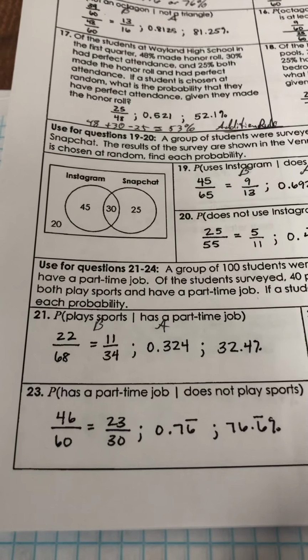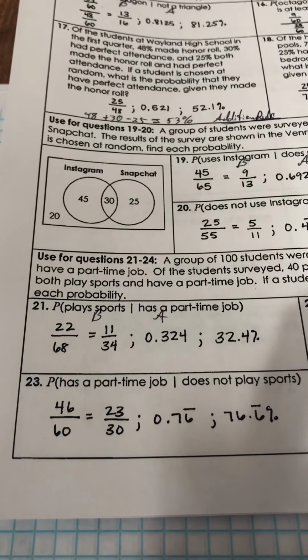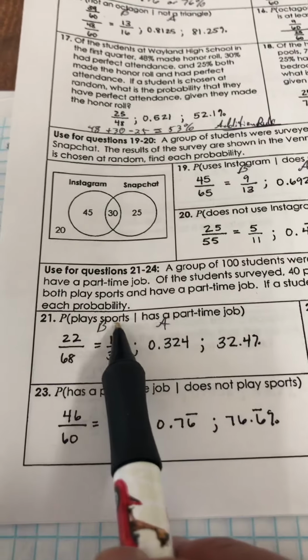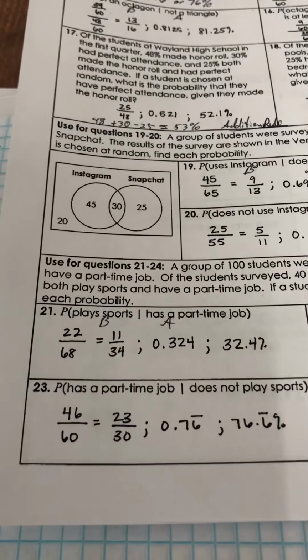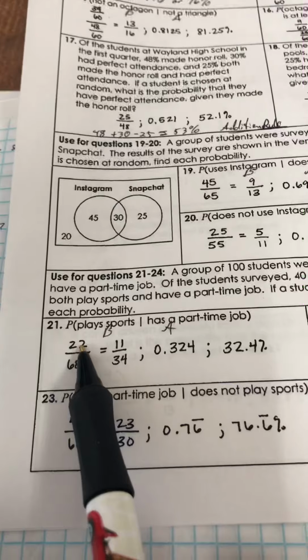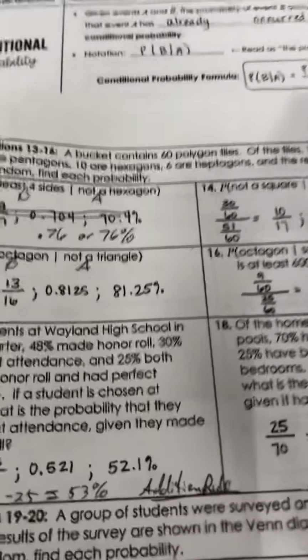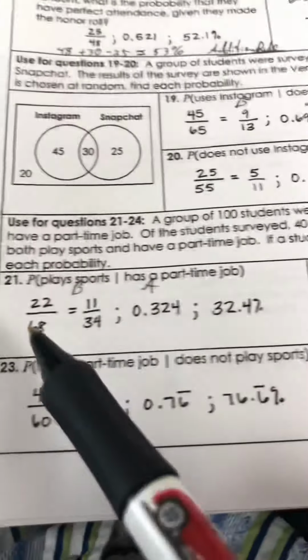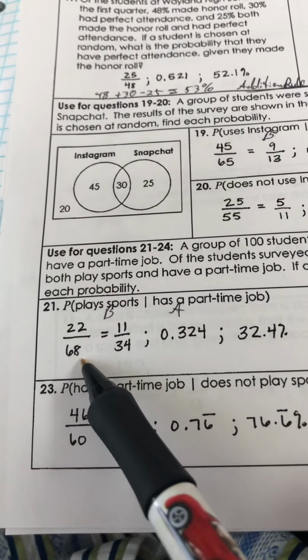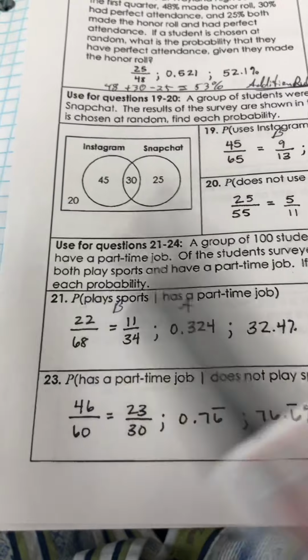So we have the play sports. The intersection of those is the 22. So that's that first part that we were talking about. That first part, the intersection of the two. And then A alone would be 68, having the part-time job. That's why those numbers are there.